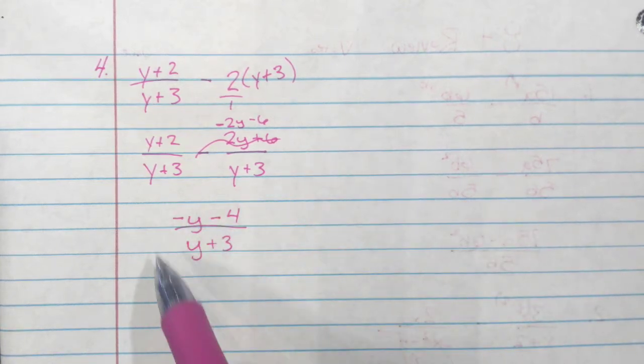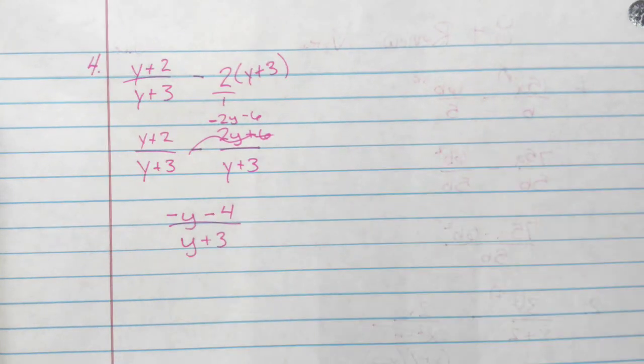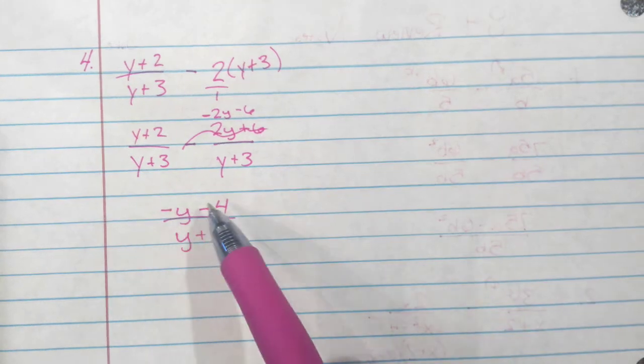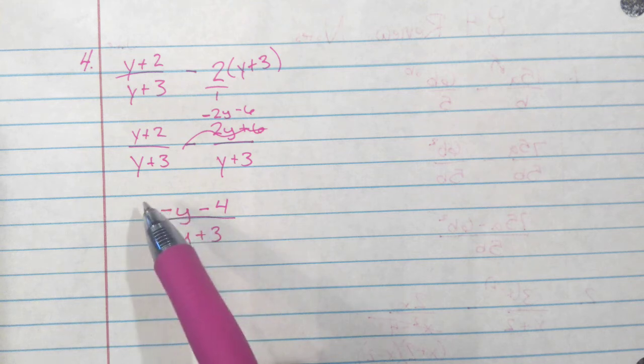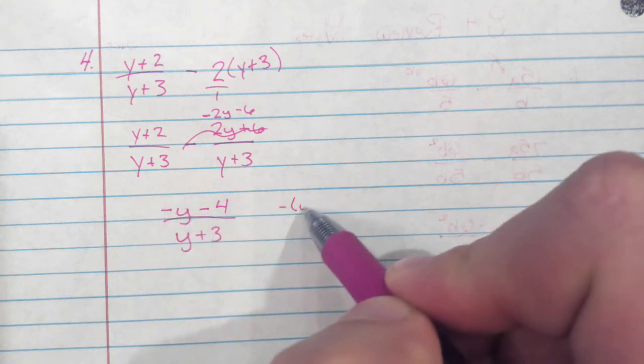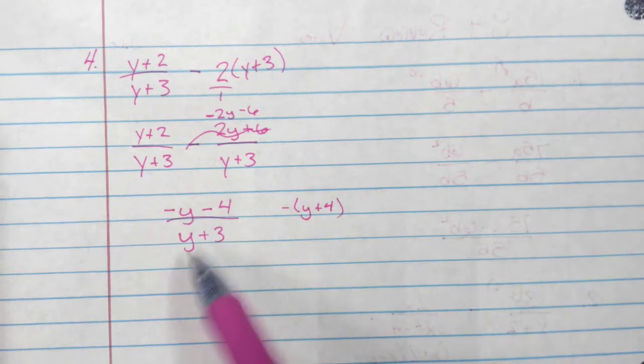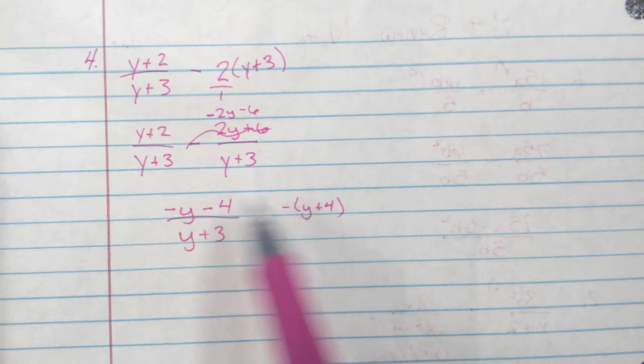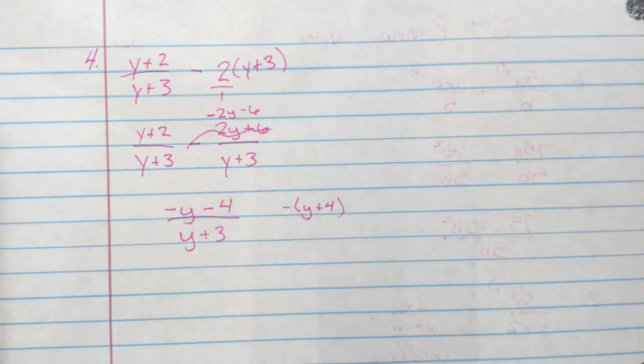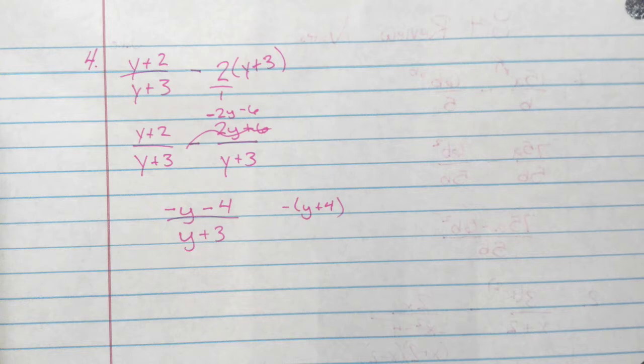And that's a fine answer there. There's nothing that can reduce any further. Again, you could factor out the negative and make it a negative on the outside of the parenthesis with y plus 4, but that's not going to get anything to cancel, so there's no point in doing that. And I would just leave it like this for my final answer.